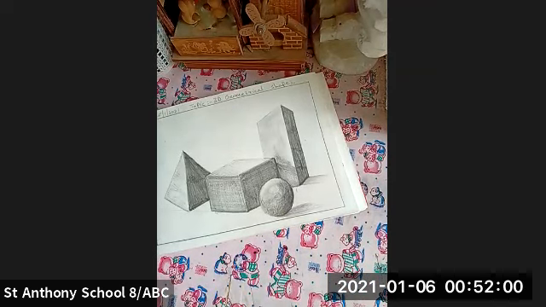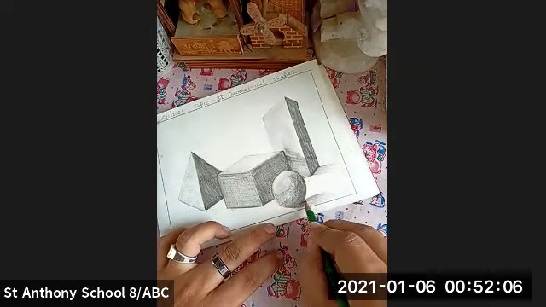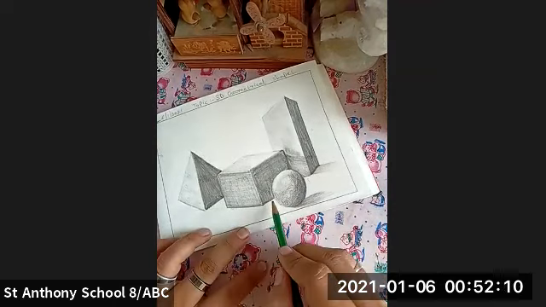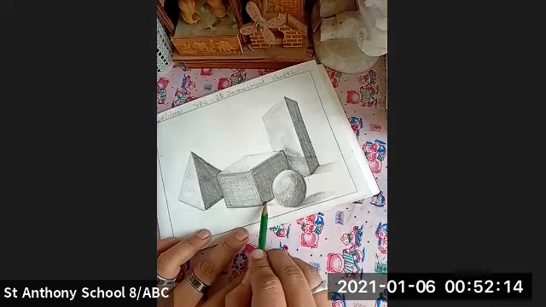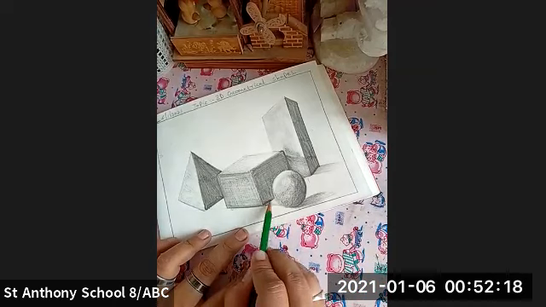Yes, the cube is larger than the sphere. Okay, then coming to this part, giving some shadows.